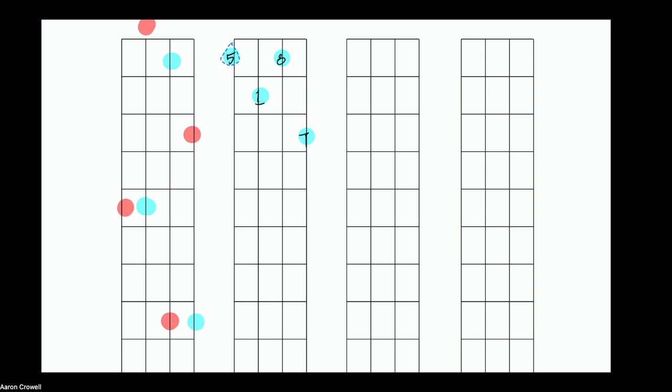And last but not least, root on 4. Okay, we have this picture. Let's start with our minor shape, because we already know this one easy. That was today's shape. Last week's shape was that one, the major 7.